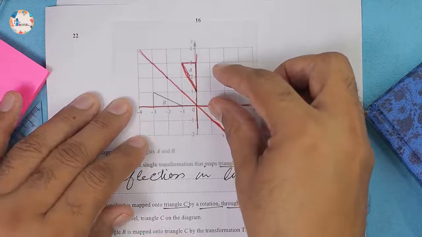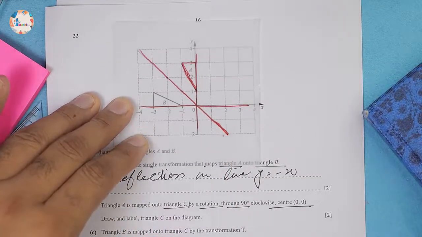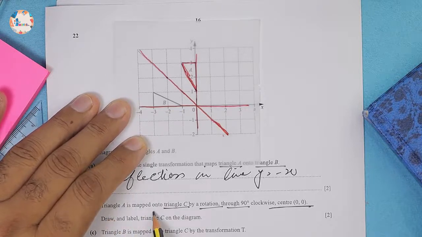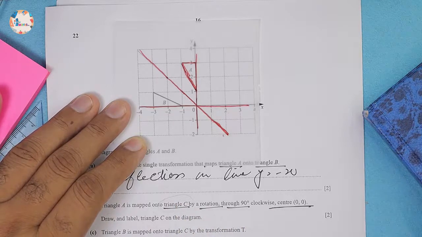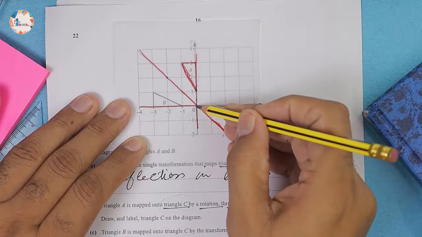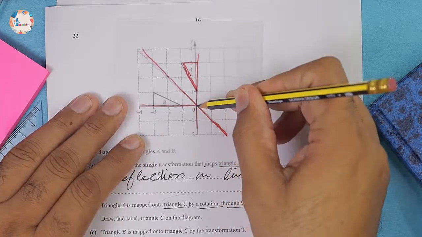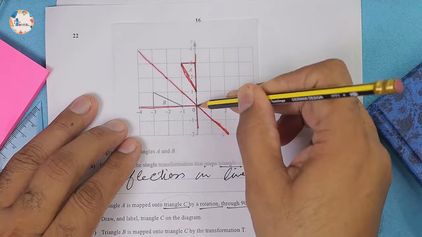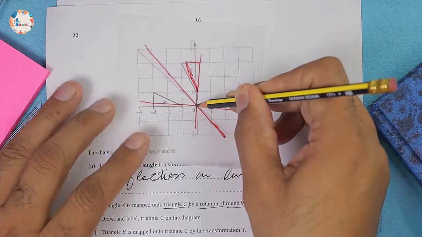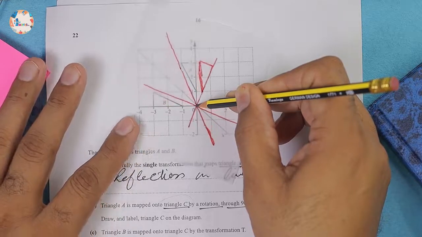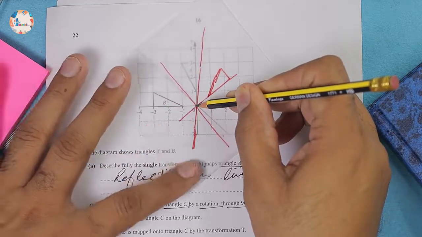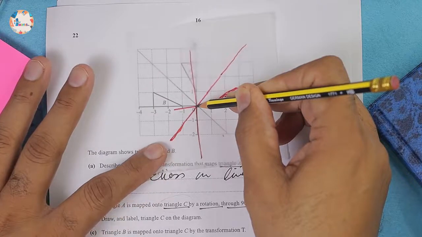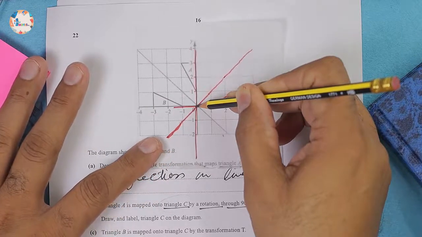Triangle A is mapped onto triangle C by a rotation through 90 degrees clockwise, center 0, 0. So this is the center, and clockwise will be this direction. We put our pencil over here, start from here, and it will turn 90 degrees clockwise about the origin and reach over here.